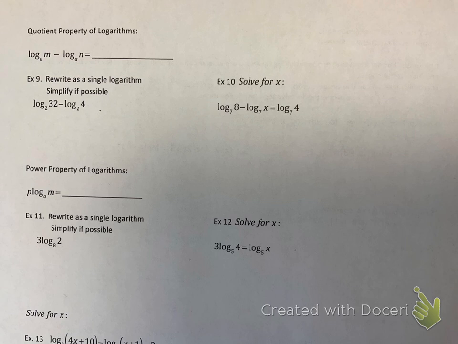All right, so let's look at the quotient then. So if we add the two, then we multiply. Then with the quotient rule, when we have the same base and we're subtracting, then what we're going to do is divide. So it's the first one divided by the second one. Okay. So let's look at example 9. And then this one asks us to simplify if we can. So if we look at this, they're the same base.